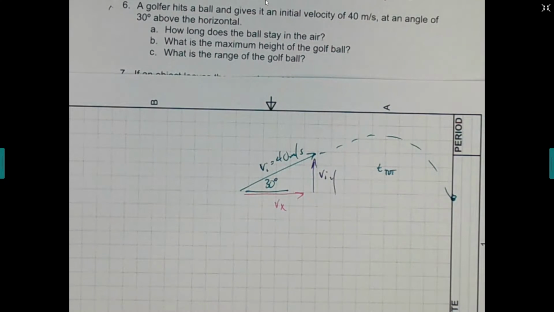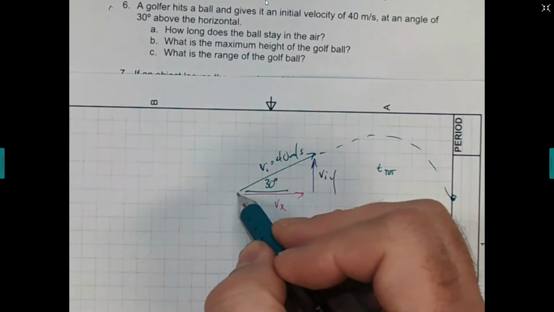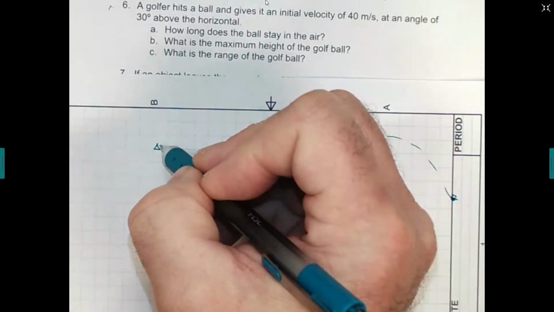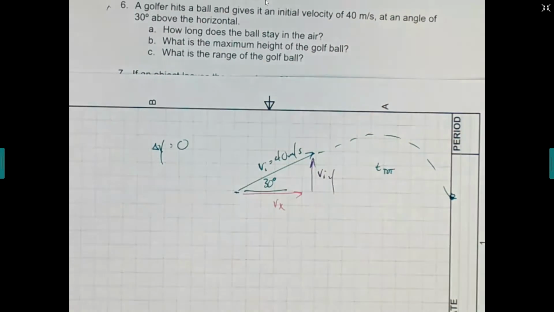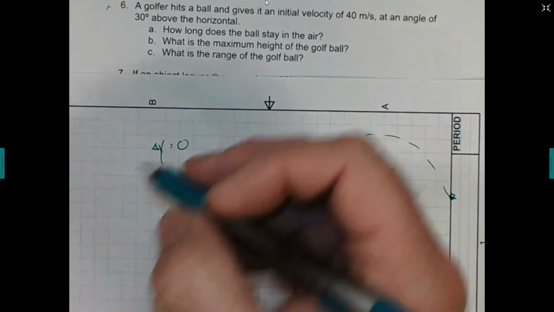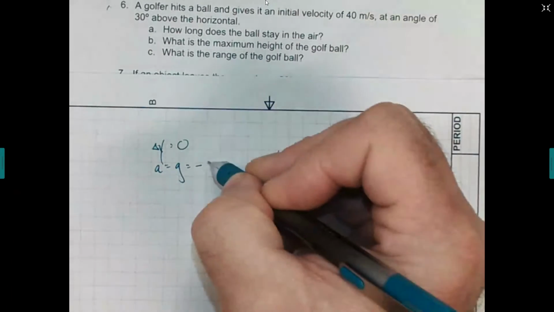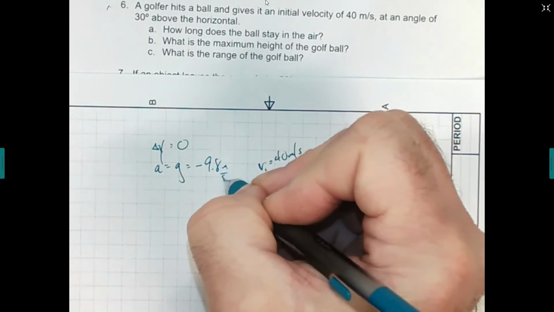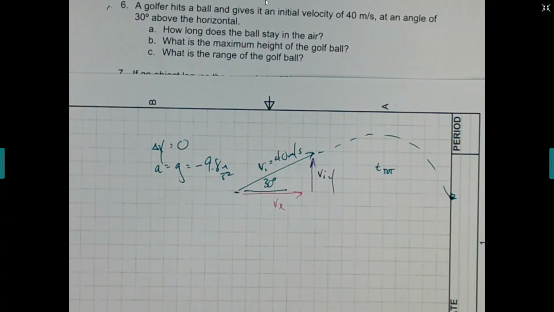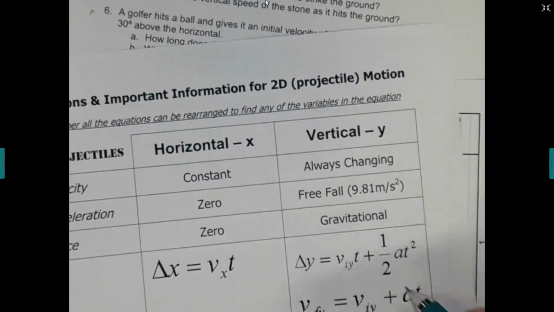If we do that, then we know my change in position in the y is 0 for the total trip, okay? Because it lands at the same height it took off at. We also know the acceleration is g, which is negative, and we're doing meters per second, so 9.8. And so if we know delta y, and we know a, we can find the initial velocity in the y, and we're looking for time, we can use this one.